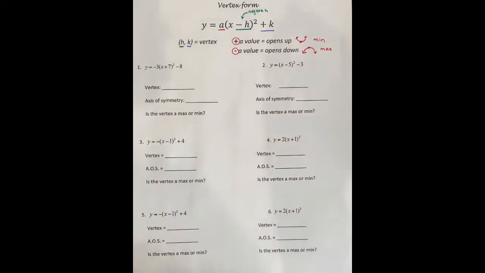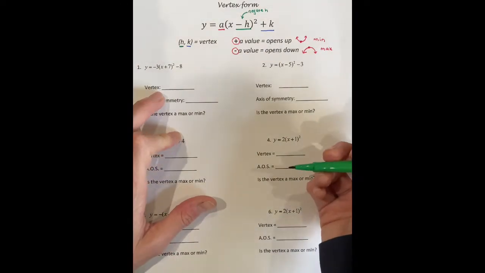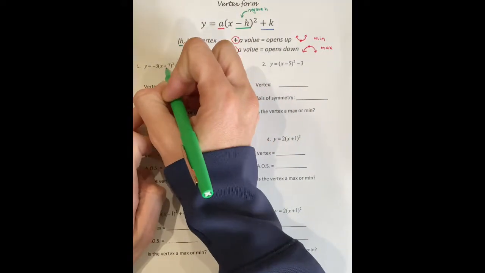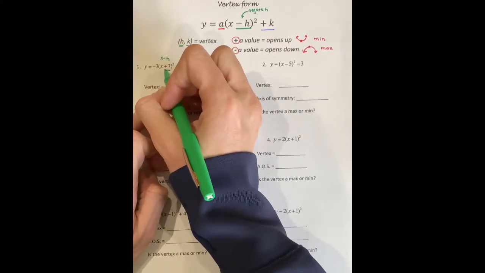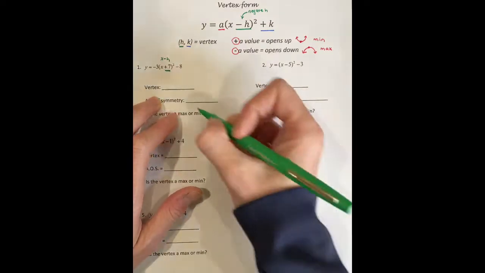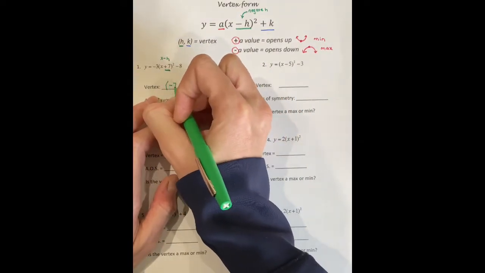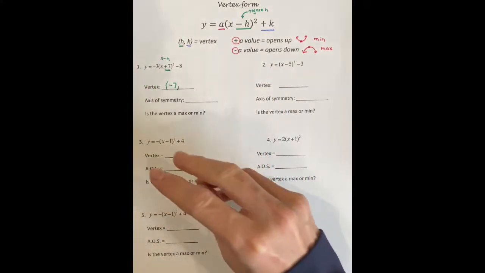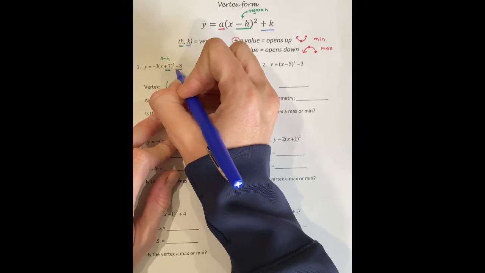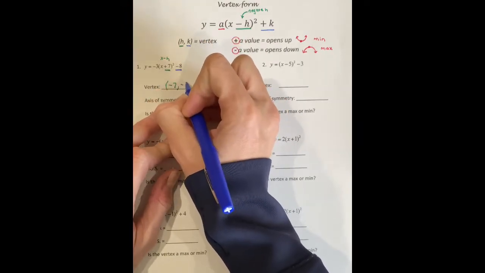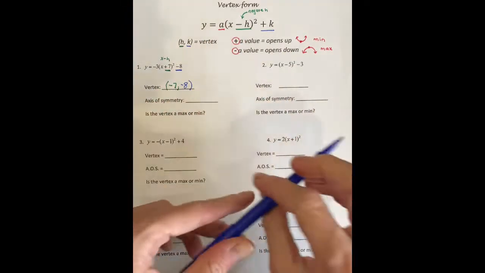So let's take a look at the first example to try to help us. So first, they're asking us what our vertex is. So we need to look at the number inside of our parentheses. So it's always x minus h. So since it's x minus h in the parentheses, instead of a positive 7, our vertex will have a -7. And then the k value, or that value that's constant on the outside, stays the same. So it's a -8, so that tells us the other part of our vertex is a -8.